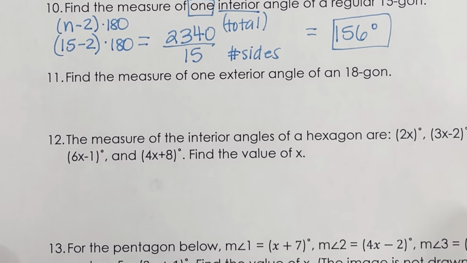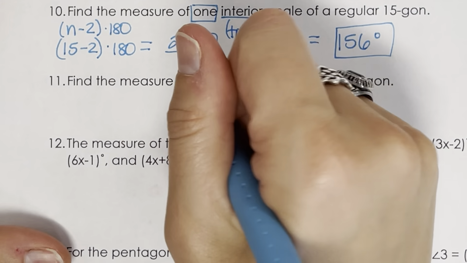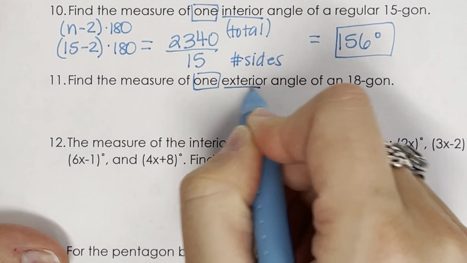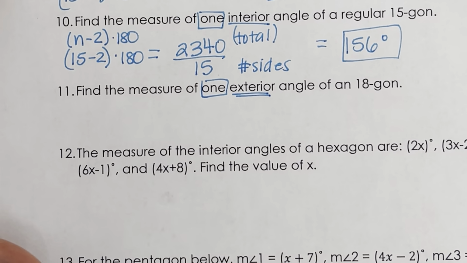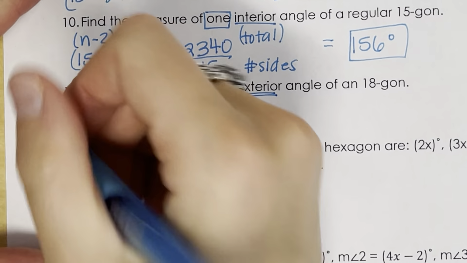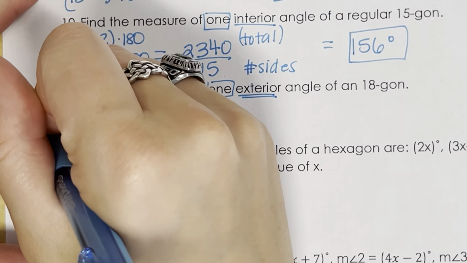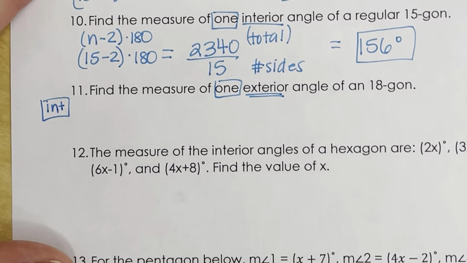Number 11, find the measure of one, again, exterior angle of an 18-gon. All right, so this one's a little different. I'm talking about the outside, not the inside. I'm still going to do the same steps, and this is going to give me my interior.